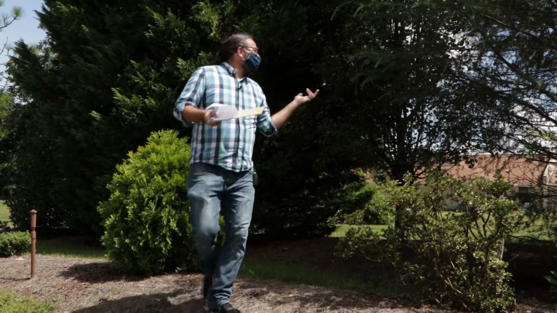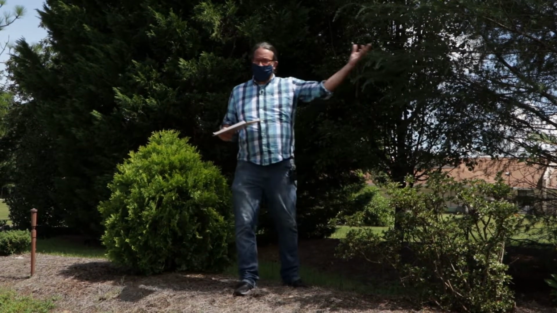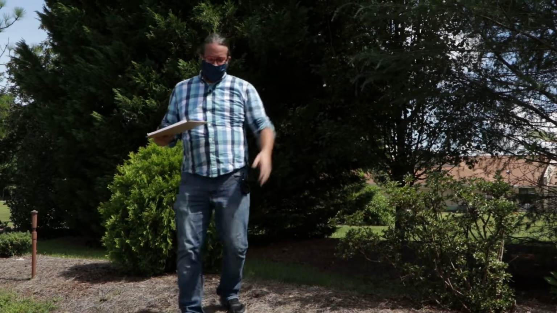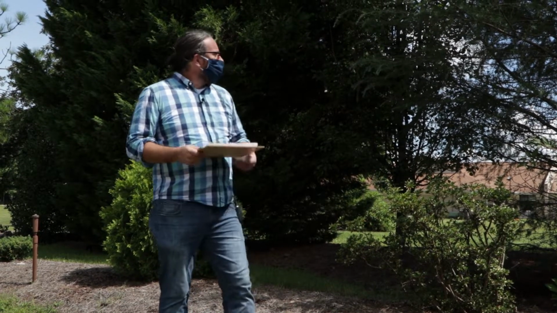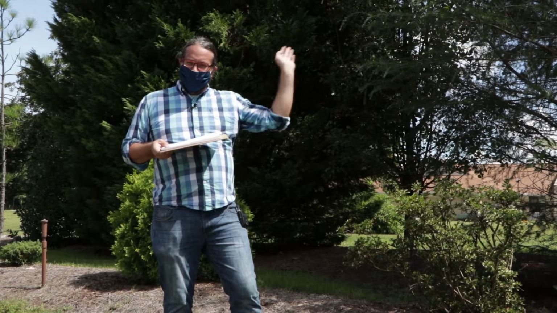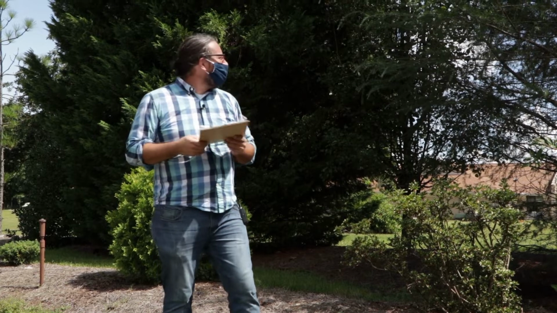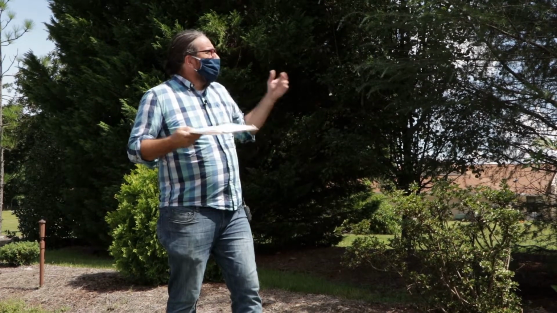If you were to look closer, the foliage actually looks pretty healthy. It's just not nearly as much of it on this side of the tree as the other side. So I think we're probably pretty safe in saying that this tree is on the second half of its lifespan and probably won't be here a whole lot longer. But it's a nice looking tree.